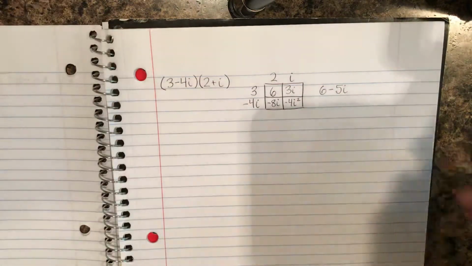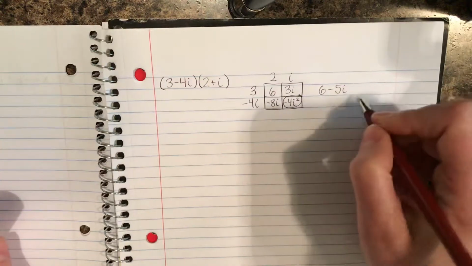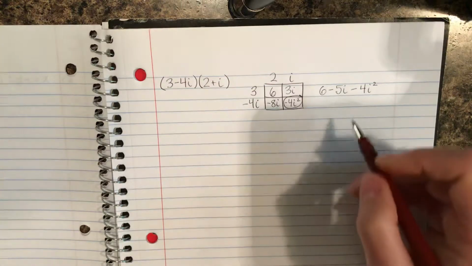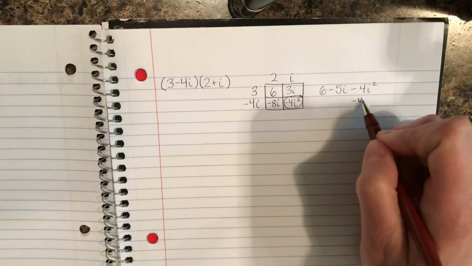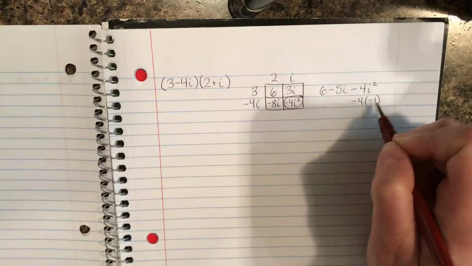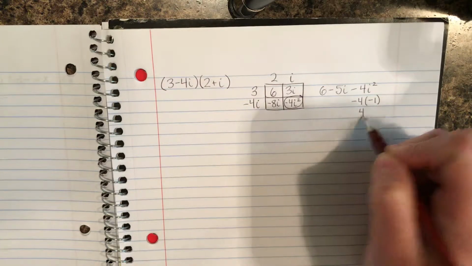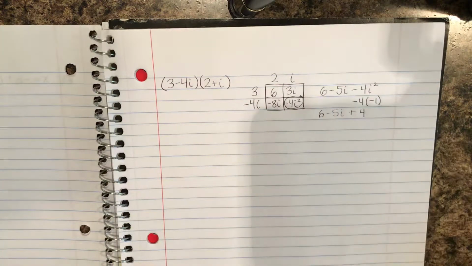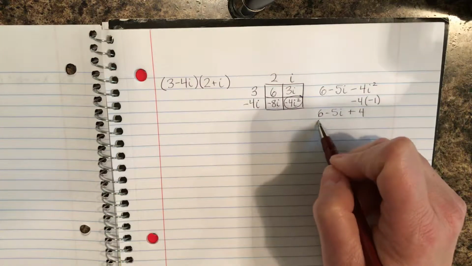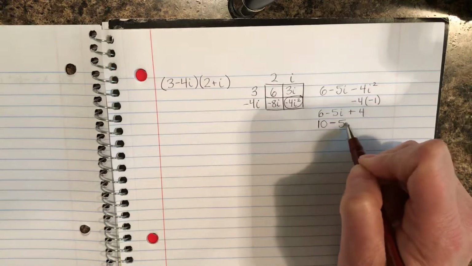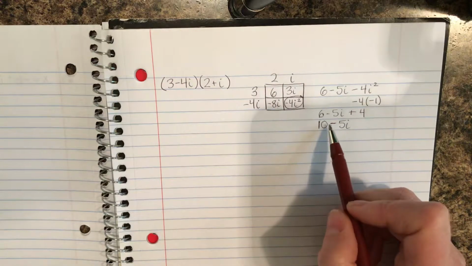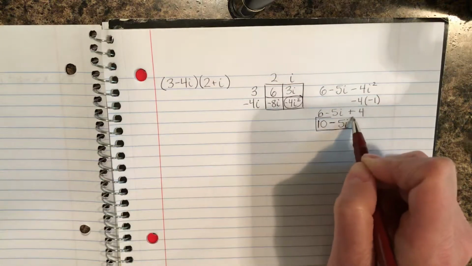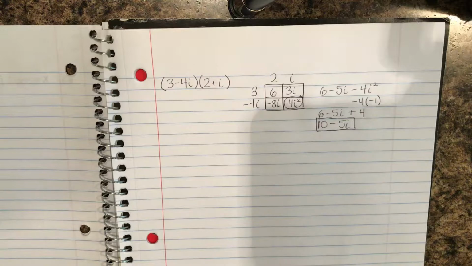And remember, when I see negative 4i squared, the i squared does something a little bit tricky. i squared just means negative 1. So this is really negative 4 times negative 1, which is positive 4. So I really have 6 minus 5i plus 4. And of course, 6 and 4 are like terms. So I always want to write my imaginary or complex solution as the real part first, the imaginary part second. So 10 minus 5i is my final answer.